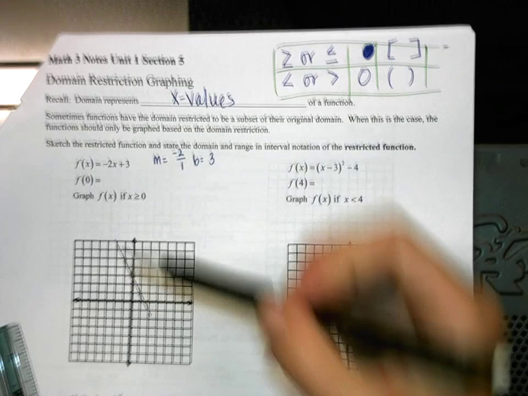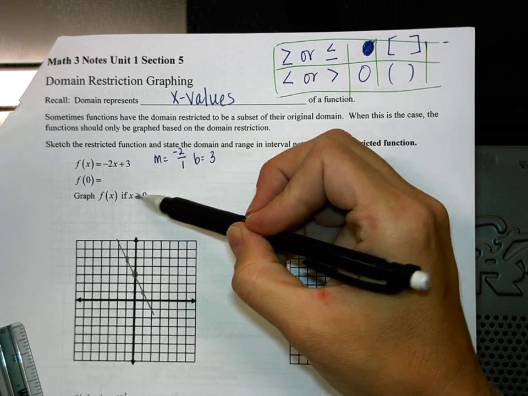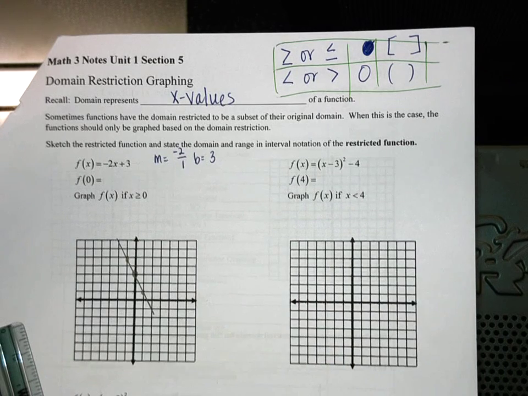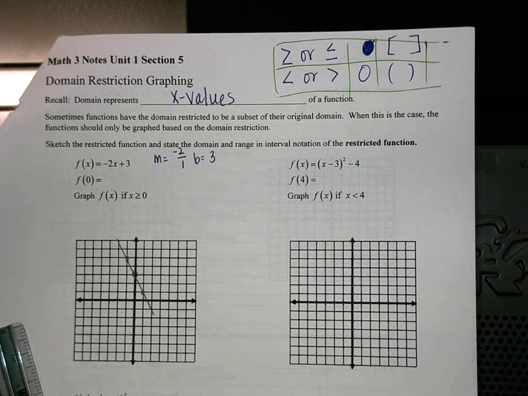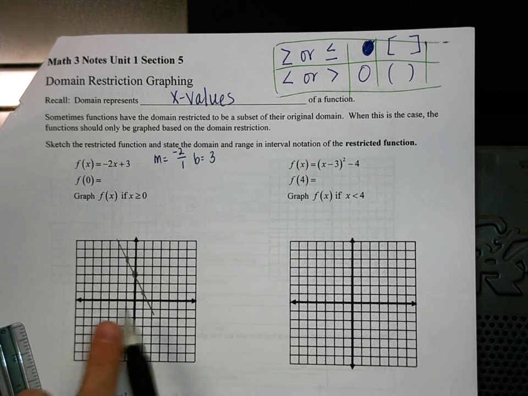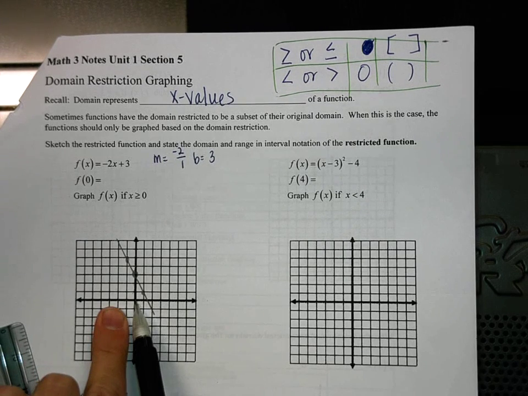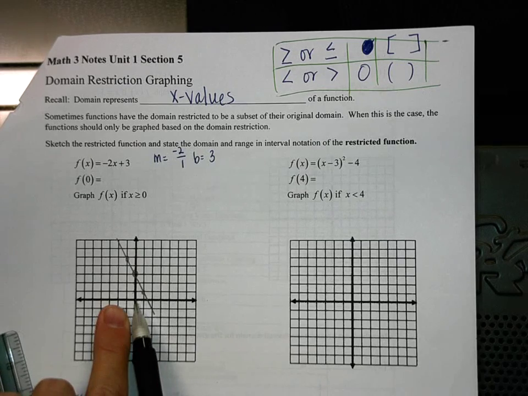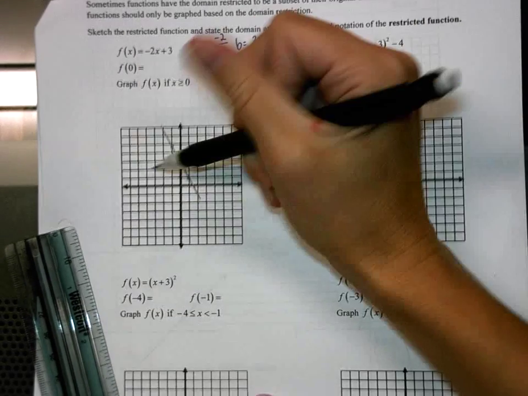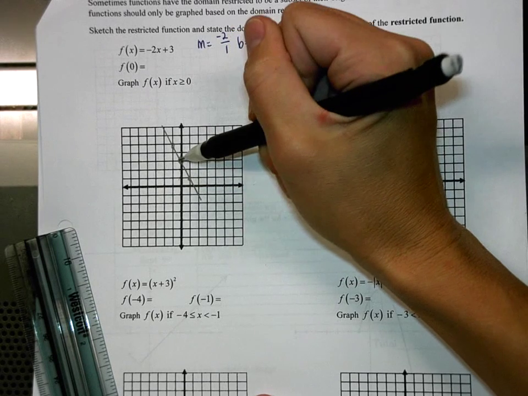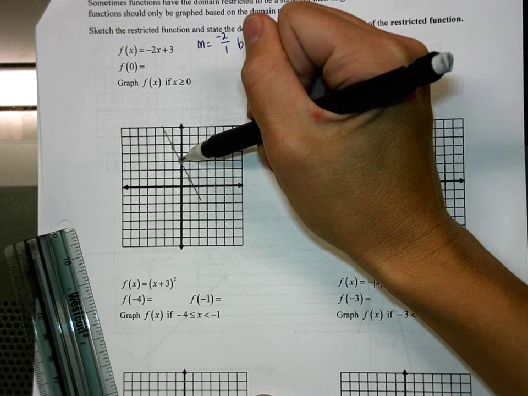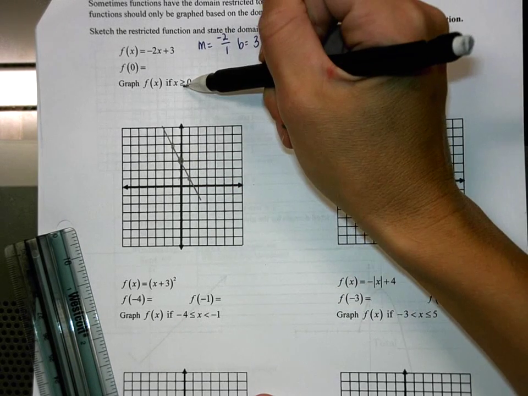Now, it says that x has to be greater than or equal to 0. Where is x equal to 0? On the x-axis. So at the x-axis, okay, here's my x-axis at 0. Do we all agree with that? So that means that the answer at 0 is right here. So can it be equal to that value?